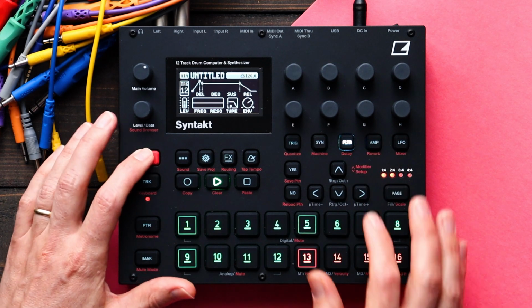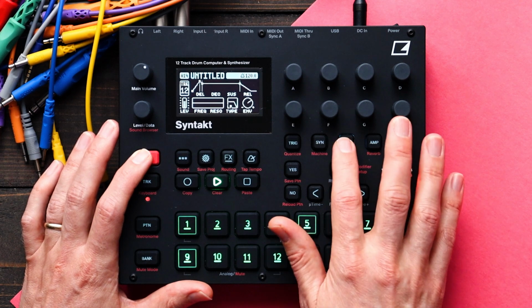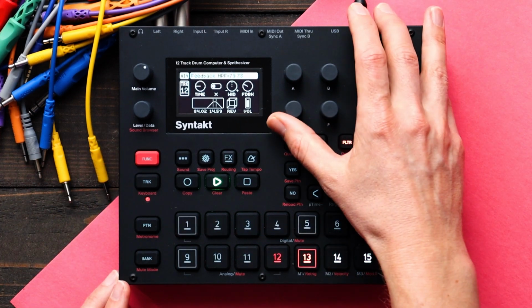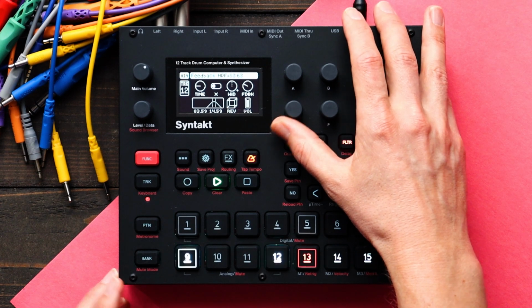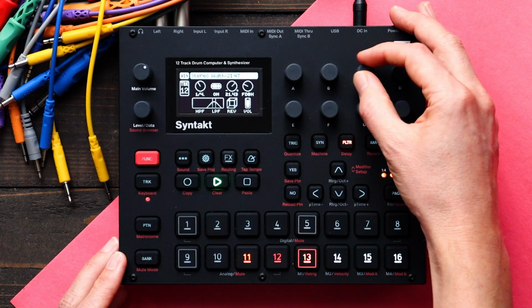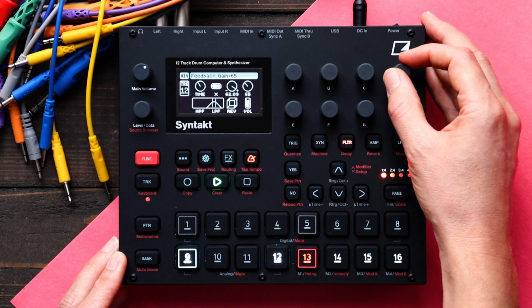So to get there, I hit Function and Filter. You can see it says delay there. And now I'm editing the delay device. I'm going to EQ that delay. I'm going to set the time to a quarter note. And I'm going to put it in stereo. Give it a little more feedback.